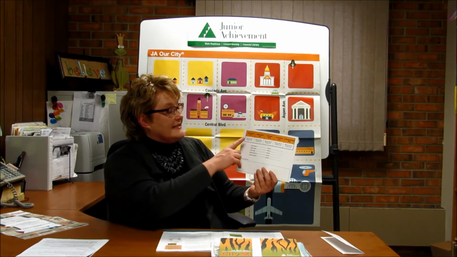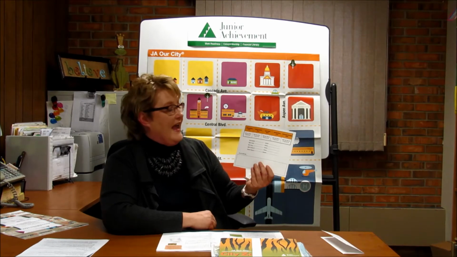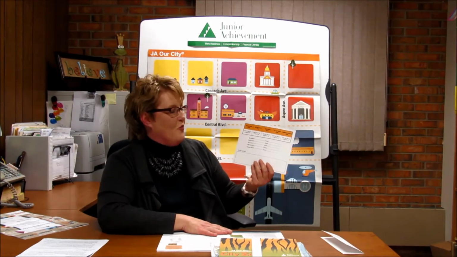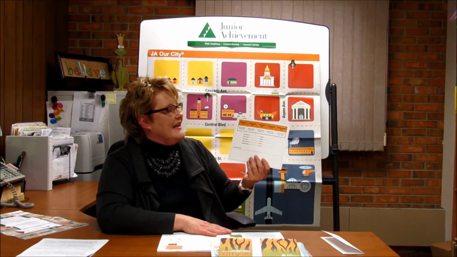Well, as it states here, sales tax, they need to add 5 cents to each $1. So then they would go ahead and add that 5 cents, so the answer would be $1.05. Again, as you go through each of the examples, the students will be paying different amounts on each of the items that they buy at the zoo gift store.